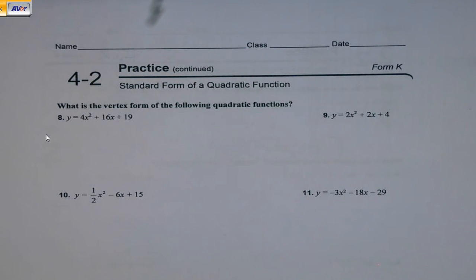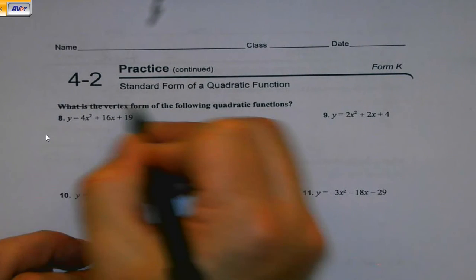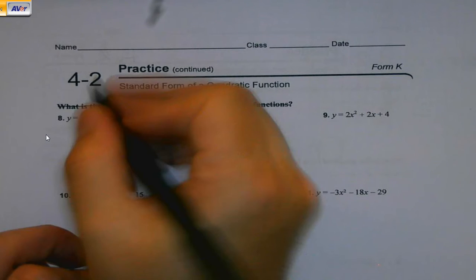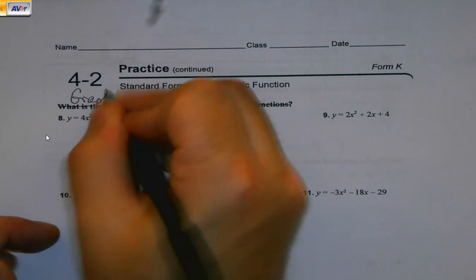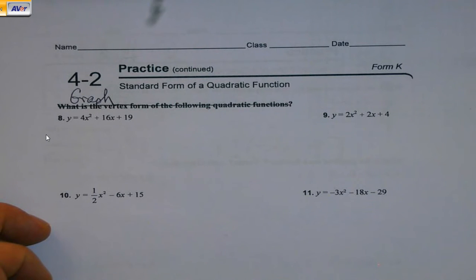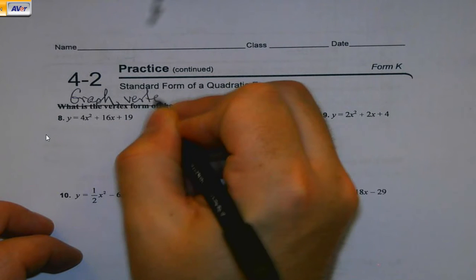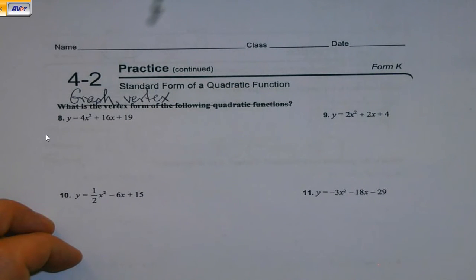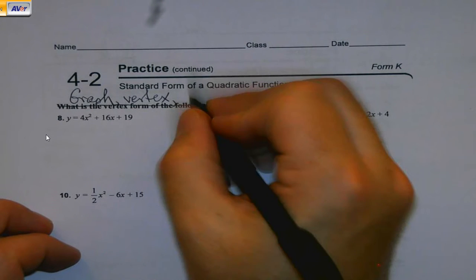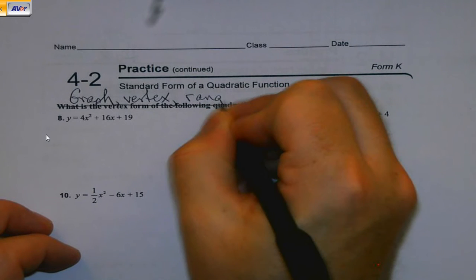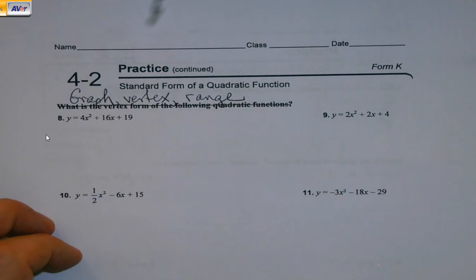Here's how we're going to do this. I'm going to change up the directions here. All right, so here's what we're going to do. We're going to graph. We're going to find the vertex. And I'm just trying to think here for a minute. All right. And we're going to find the range.